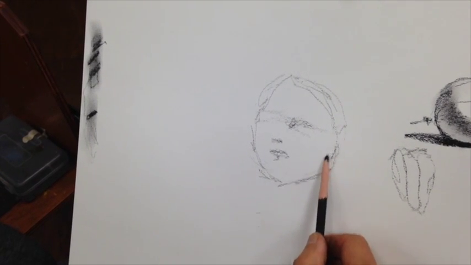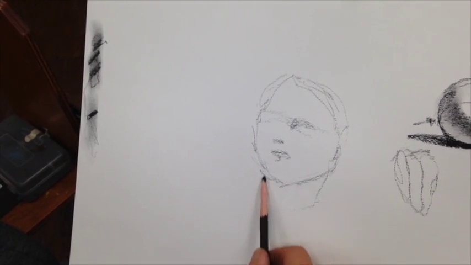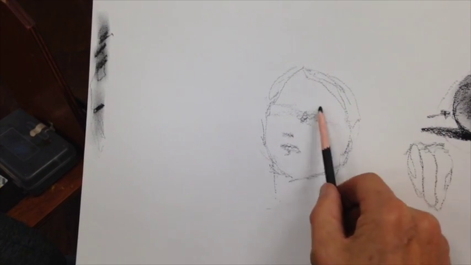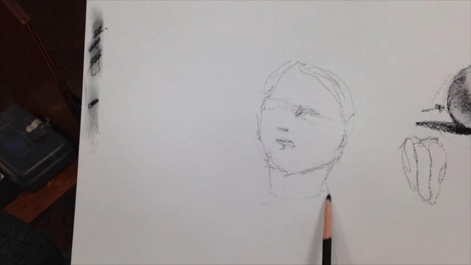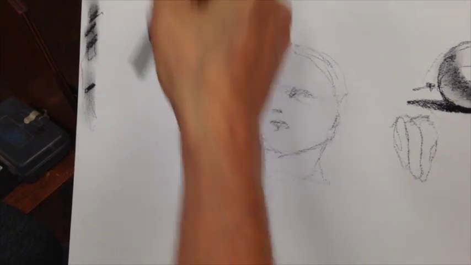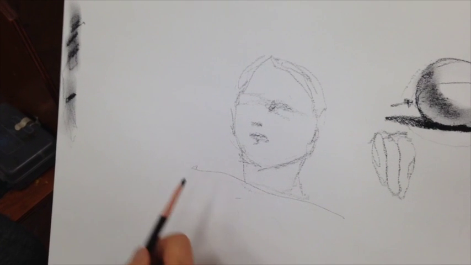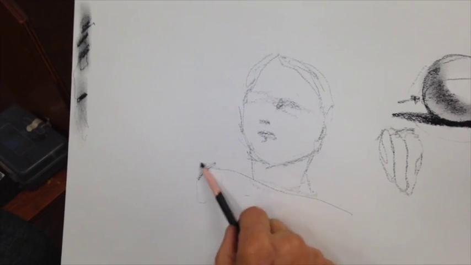Okay, I'm just laying this in. This whole form here is exactly the same thing. Then I'll go into that briefly. I'm going to get a nice... There we go. Just going to lay this in.